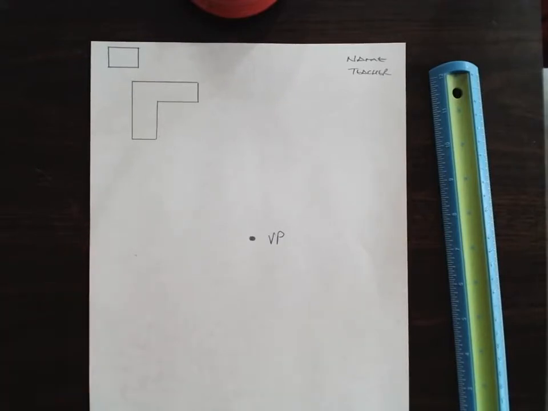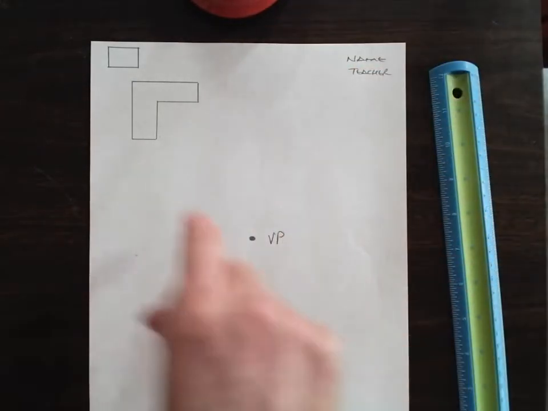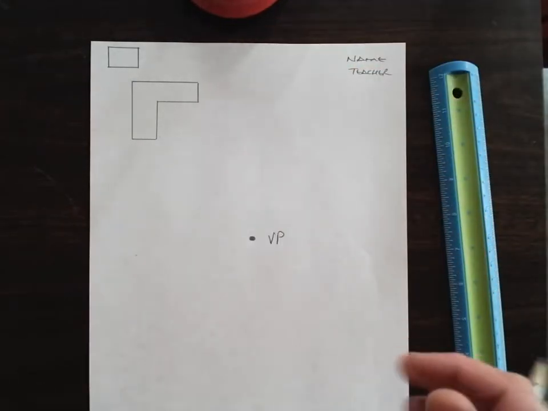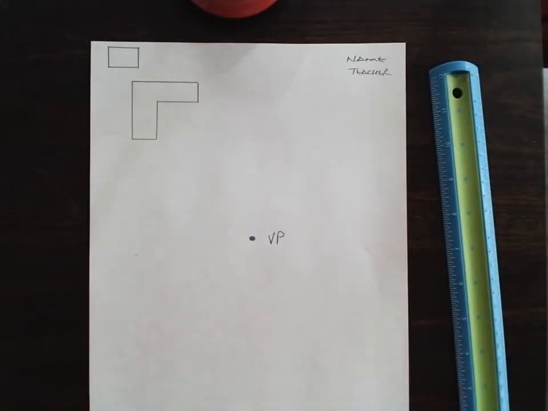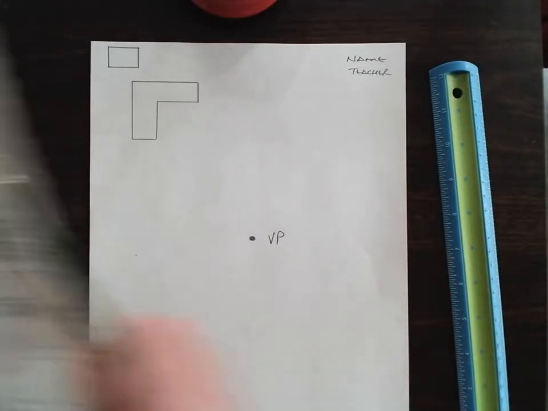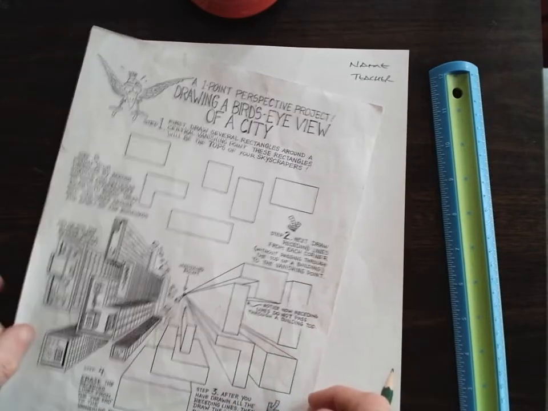That's step 1. Now when you do your city, you're going to have buildings going all the way around the vanishing point. There's going to be a certain number you have to do. Okay, step number 2. We're going to next draw receding lines from each corner without passing through the top of a building to the vanishing point.